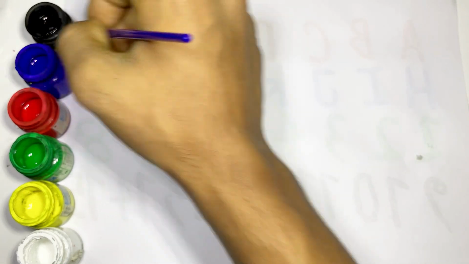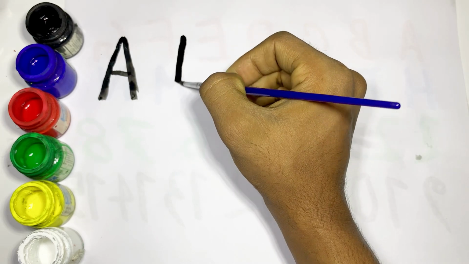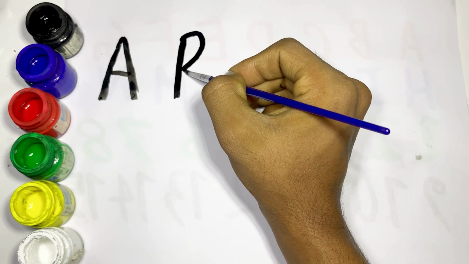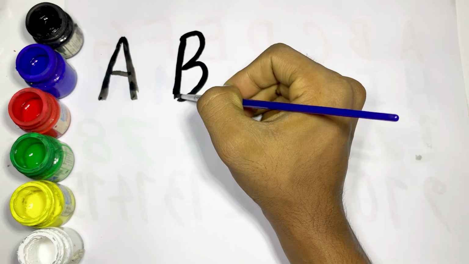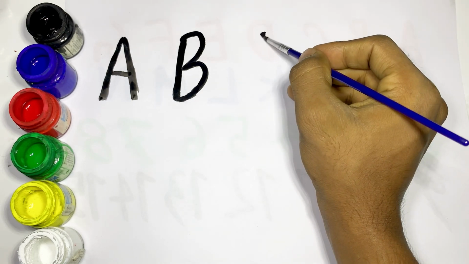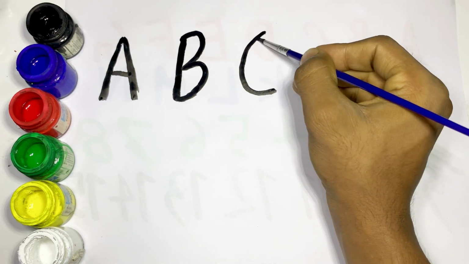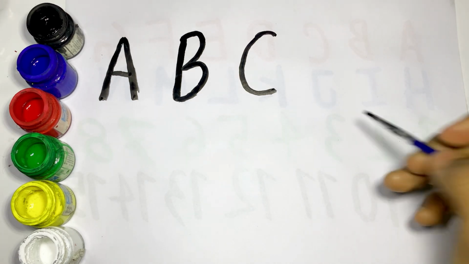Kids, again use black color and draw B. B for ball, B for bat. C. C for cat, C for car.